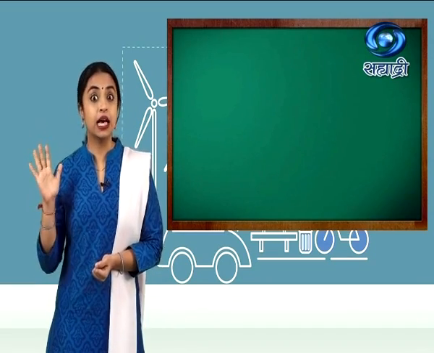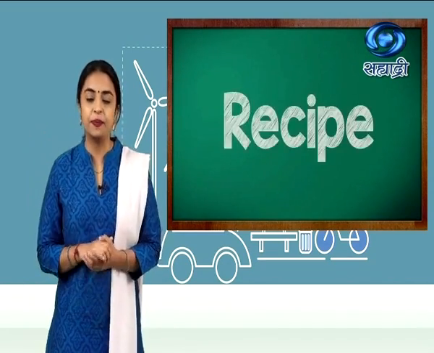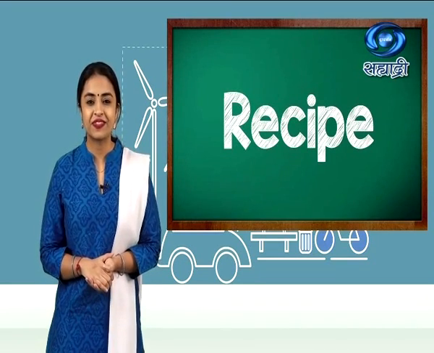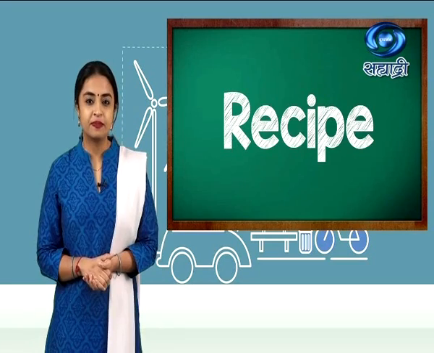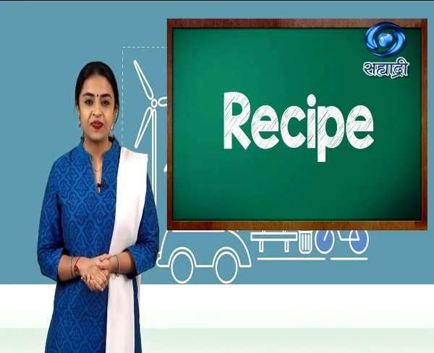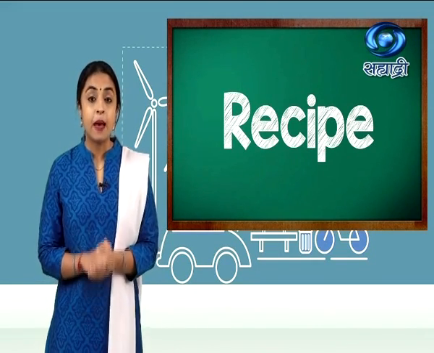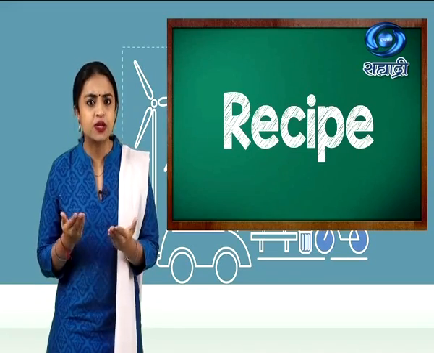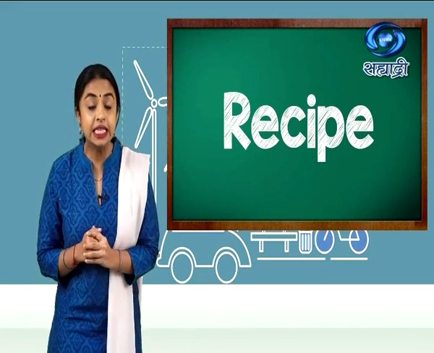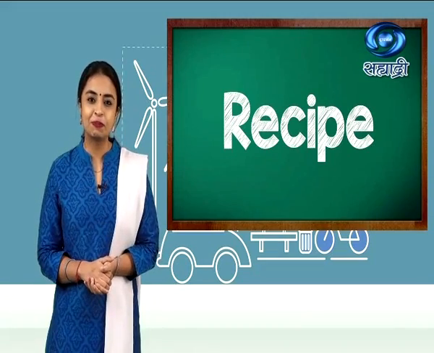Our fifth and the last word is recipe. Recipe. My grandmother has the recipe for a delicious cake.